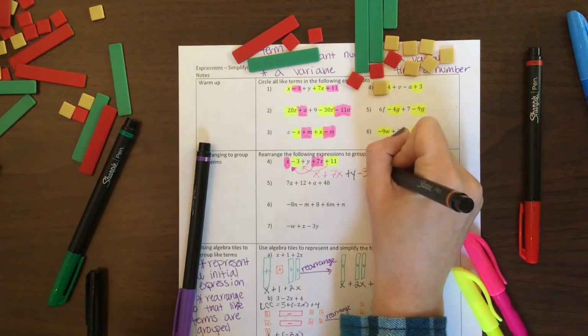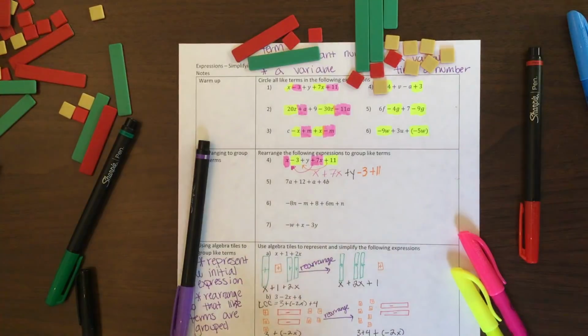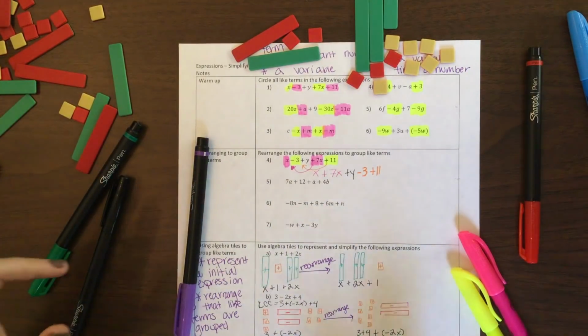All I'm doing is rearranging. I'm not simplifying. I'm not solving anything. I'm just rearranging right now.